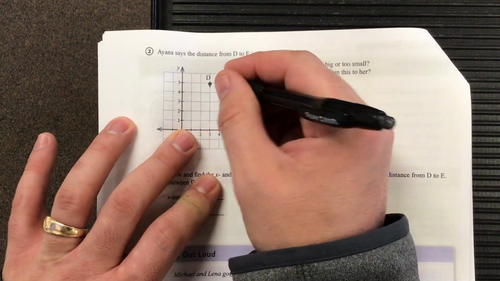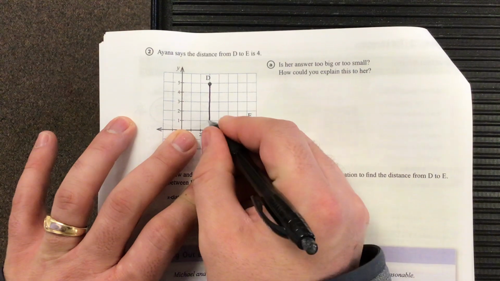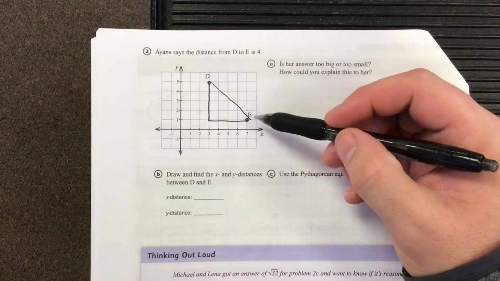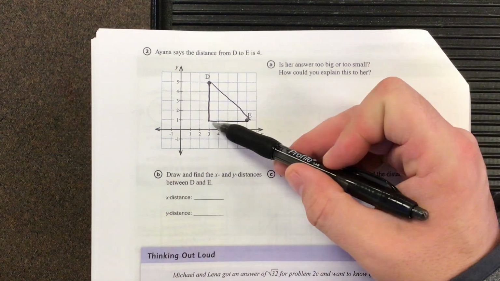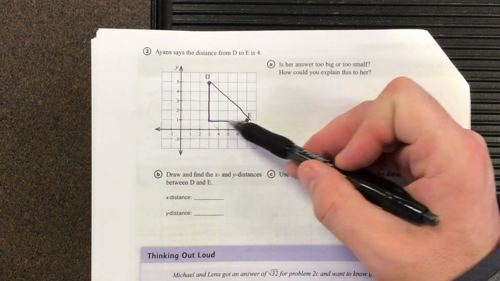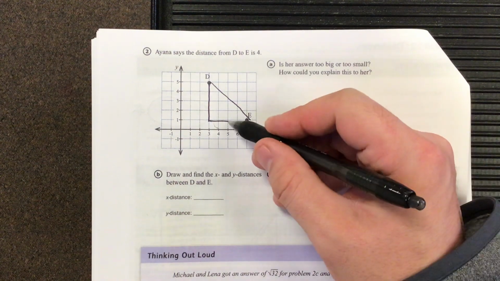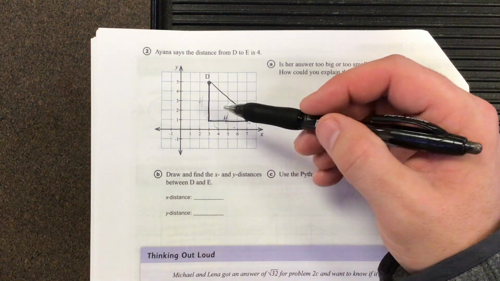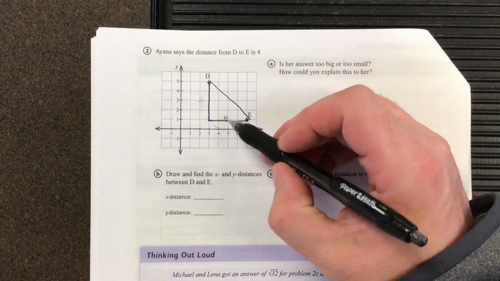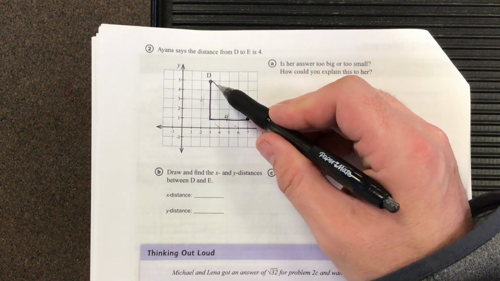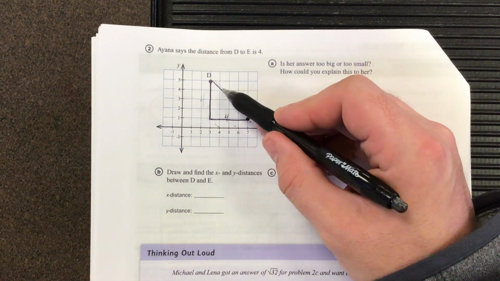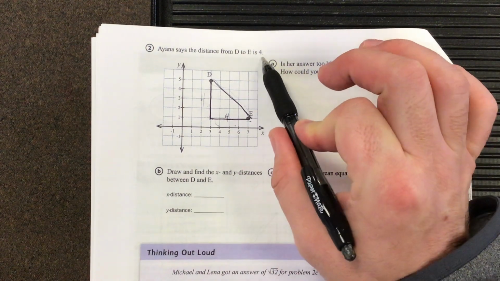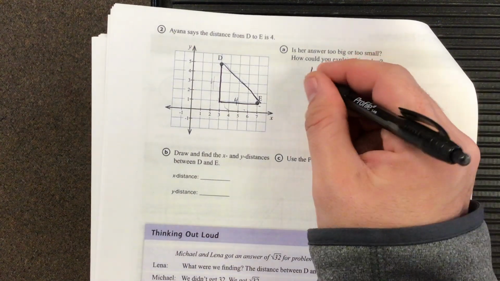All right. Well, let's take a peek at this triangle a little bit. How far do you think it is from left and right here from E? 4? How about up and down then from that line? 4? So think about a diagonal. If this is 4 and this is 4, do you think this is going to be more than 4 or less than 4? More. More? So then you're saying that her guess is a little too small.